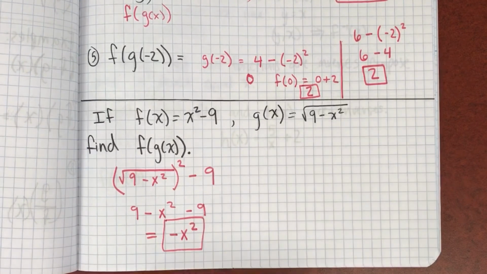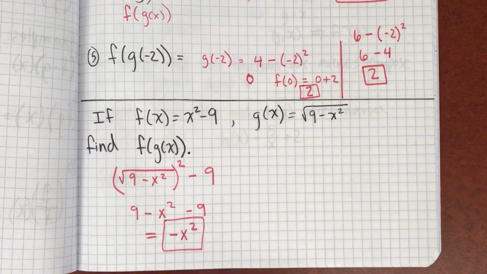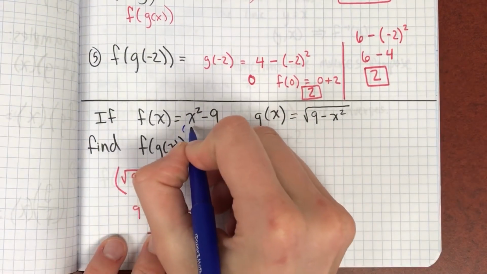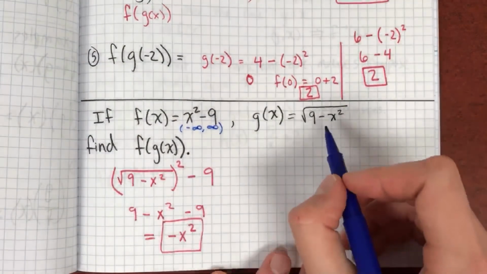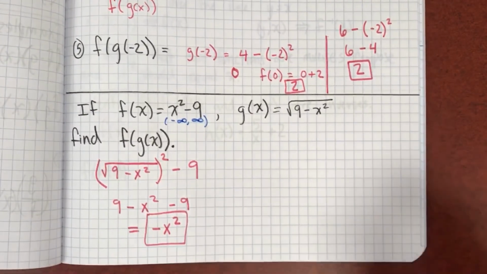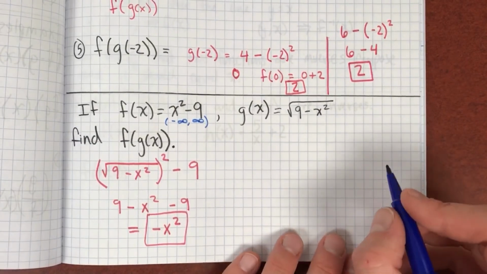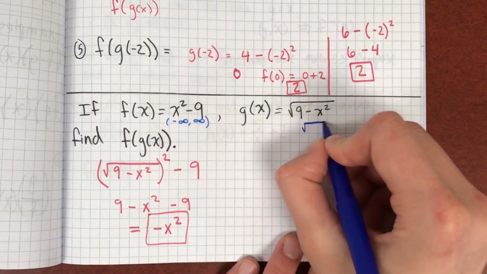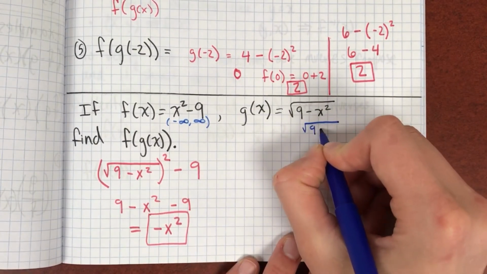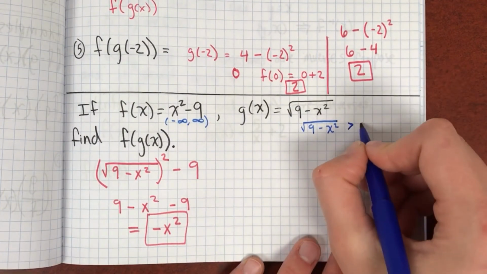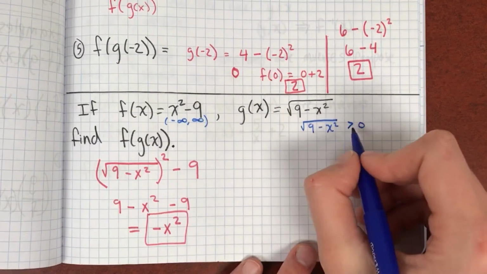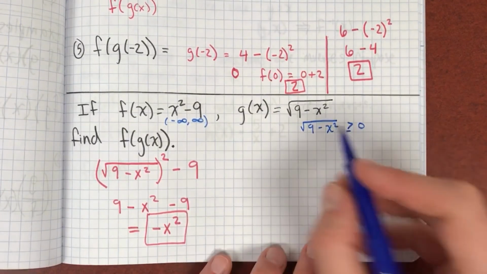But we also have to look at the domain of our functions. So I know the domain of x squared minus 9 is just negative infinity to infinity. Our domain for our g function is a little more particular. All right, this function has to be greater than 0 because it is a square root function. If I'm looking at my graph, that's what it looks like.